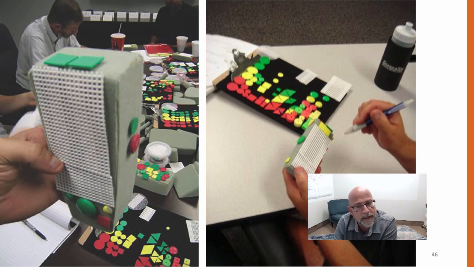Basically, what it's doing is they're indicating what kind of functions and features they would want in different places, as well as how much screen versus button ought to be, and all of those kinds of things.